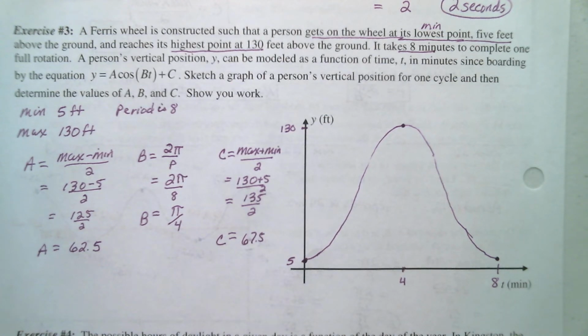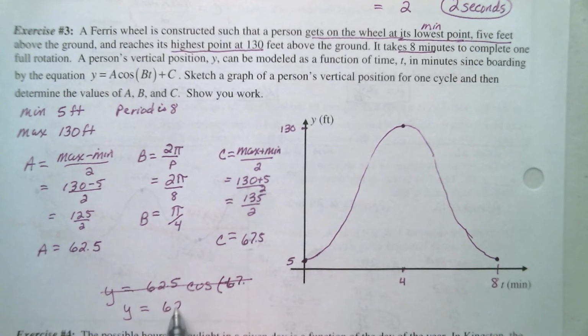Now, if I was to write the equation here, y equals 62.5 cosine... whoops, sorry, start over. Y equals 62.5 cosine pi over 4 t plus 67.5.